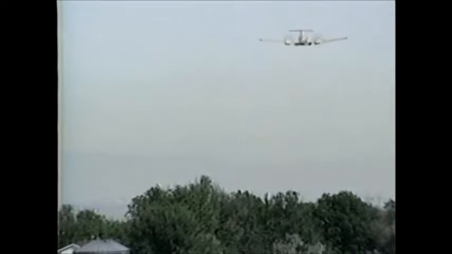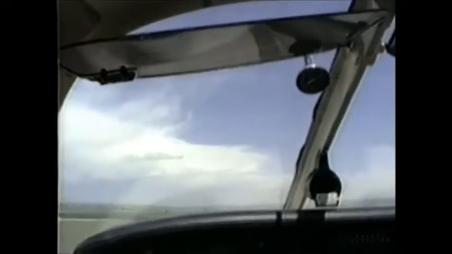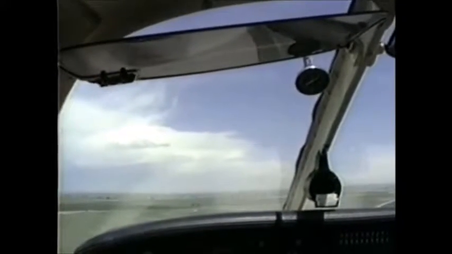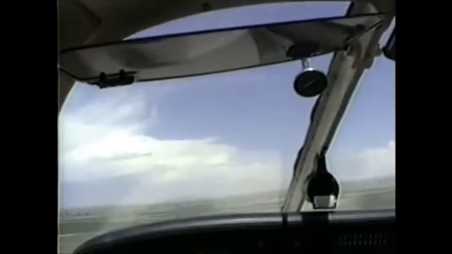Retract the gear when you have a positive rate of climb and can no longer land on the remaining runway. Once you have cleared the obstacle and reached a safe maneuvering altitude, establish the pitch and power setting for a best rate of climb airspeed, VY.